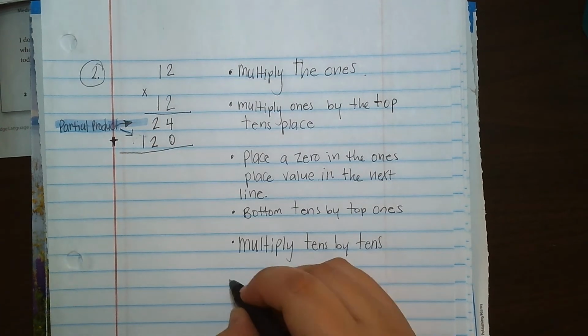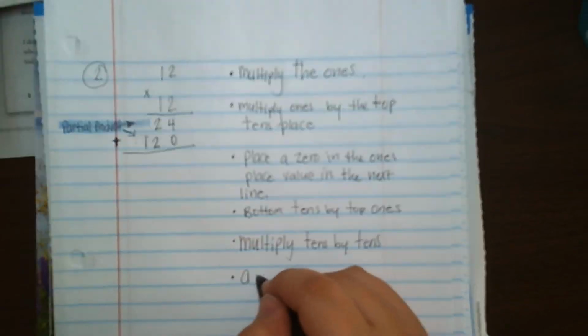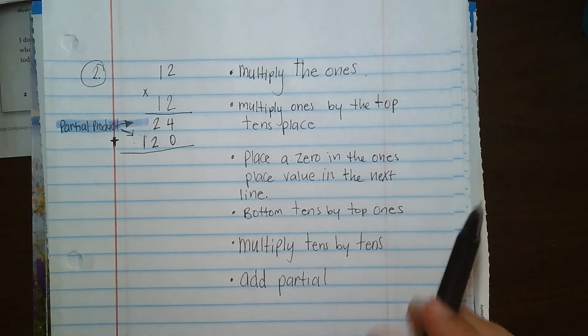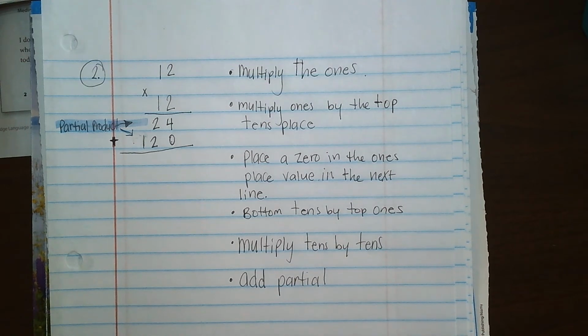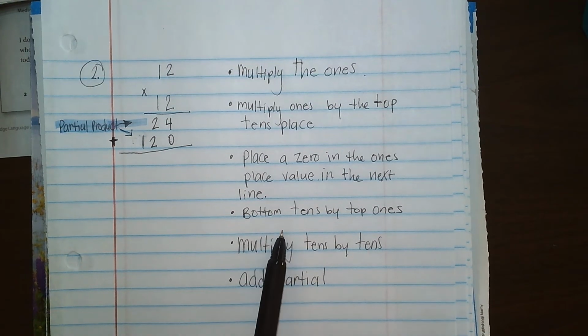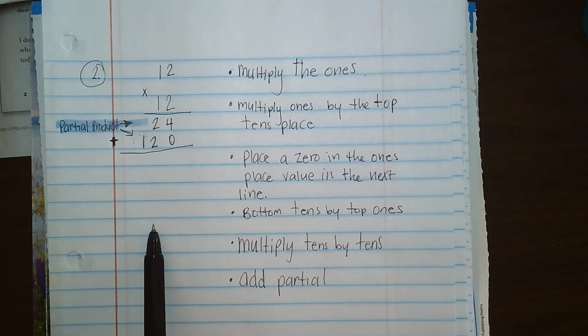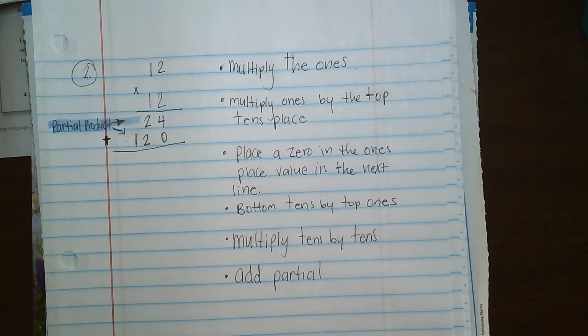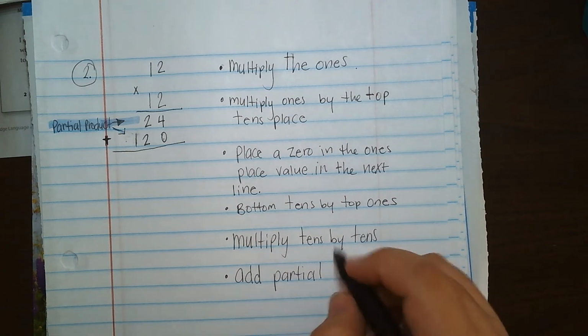You're like, Letty, why are you asking me these questions? Now we're going to add our partial products. You're like, Letty, I know how to do this. I understand, but you need to be able to show your work. That's what they're looking for. They're not just looking for your final product. They want you to show your work. If you're not showing your work, you are not completing the task.